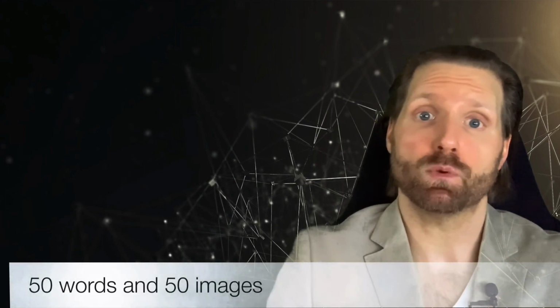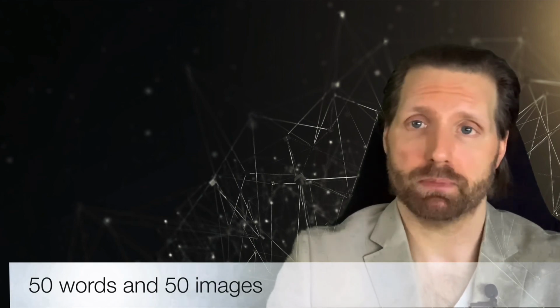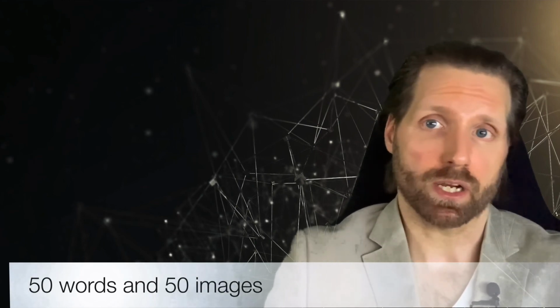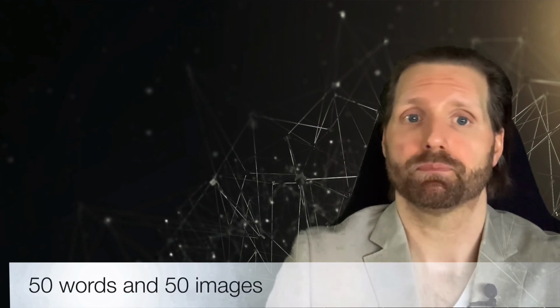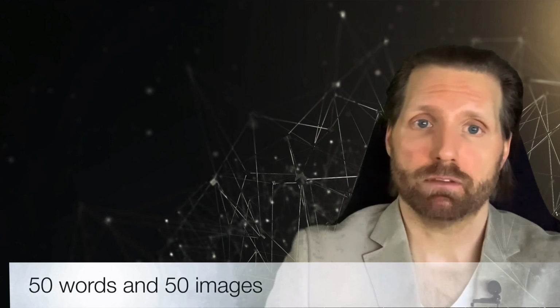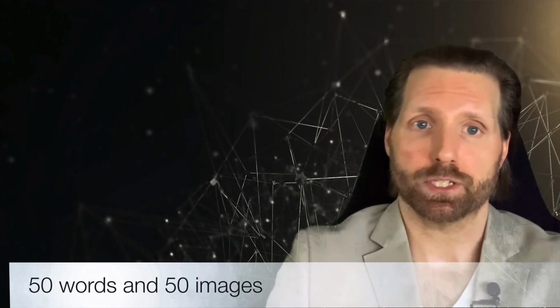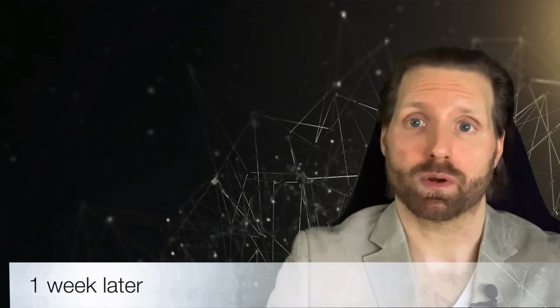For an example of accuracy measurement, let's say we expose individuals to a set of 50 words and 50 images. I'm just making up this study, but it's based on some truth in cognitive science. So you expose individuals to those 50 words and 50 images, and a week later, they're exposed to the same words and images and asked to identify which ones they saw previously. And mixed in are some images and words that weren't presented a week ago.